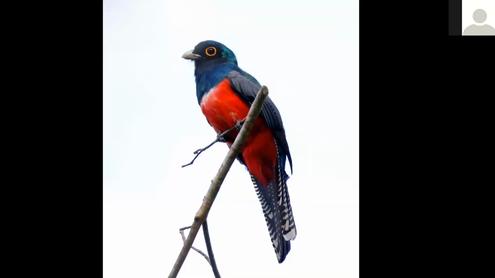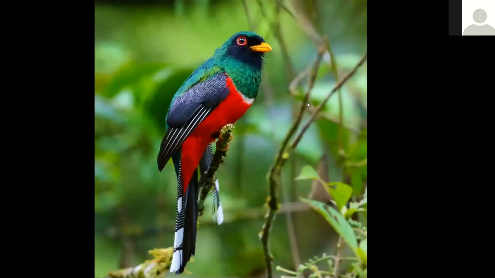Then you get a different group with red belly. So this is a blue-crowned trogon. And then you get these forms with a black face, a black throat. This is a masked trogon from Peru. And there's a form of this called the collared trogon that goes all the way from Central America. But it has the black face, red belly.